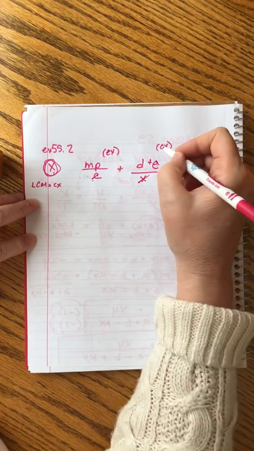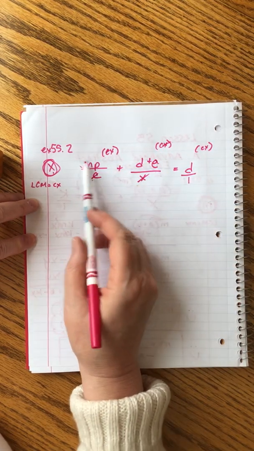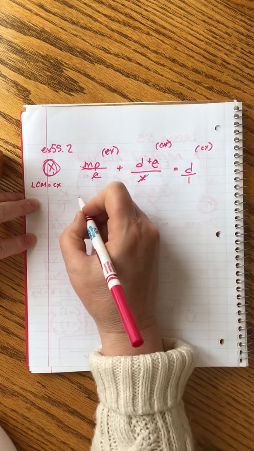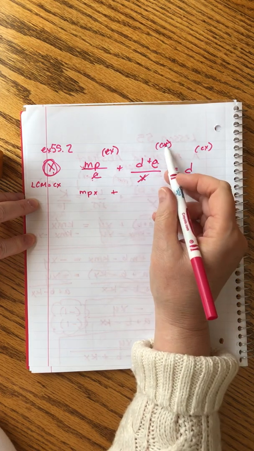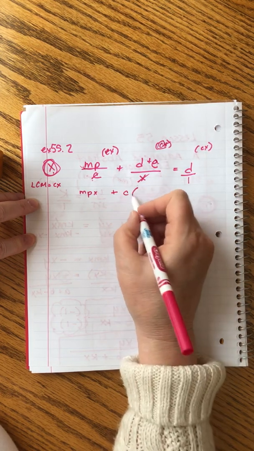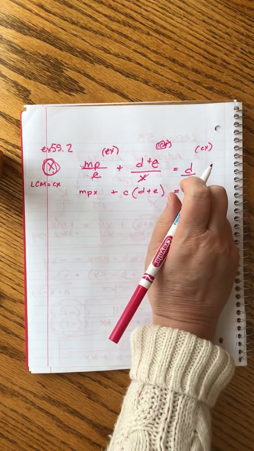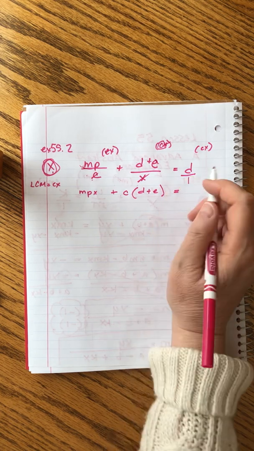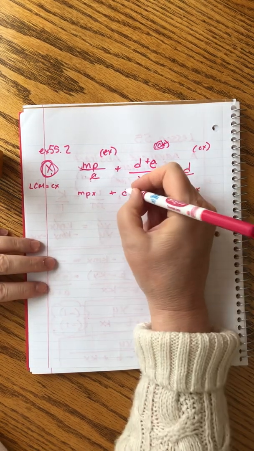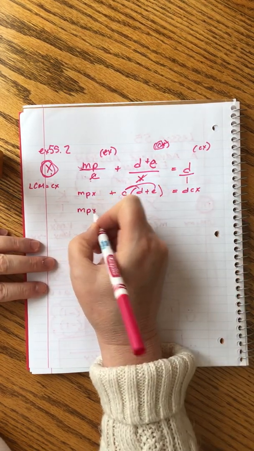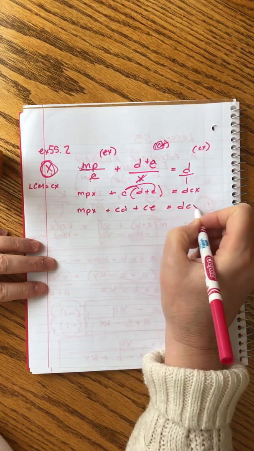Canceling, nothing to cancel. Here we go. This is the one now. This is not going to require a distribution. So it's going to be MPX plus, okay, this is where my distribution is. I've got a C left over here, and then my quantity D plus E equals DCX. All right, we'll distribute: MPX plus CD plus CE equals DCX.